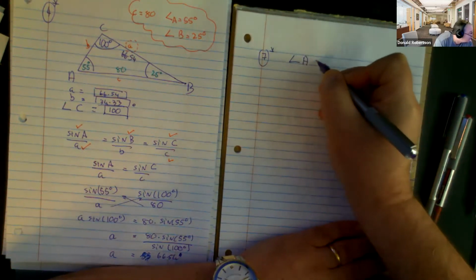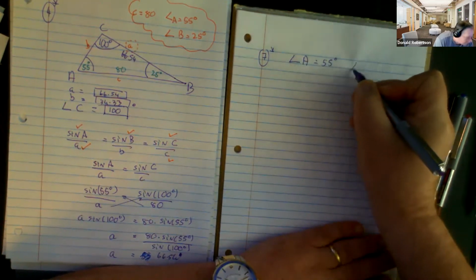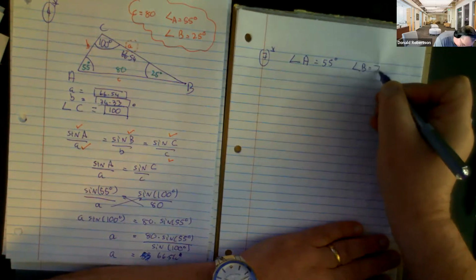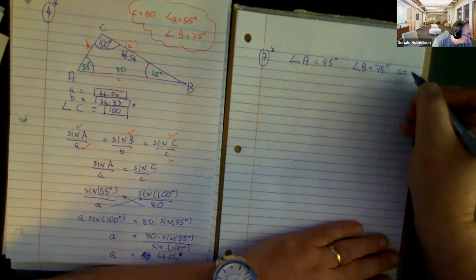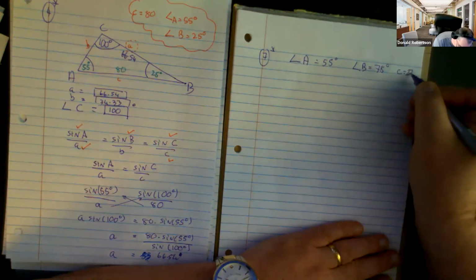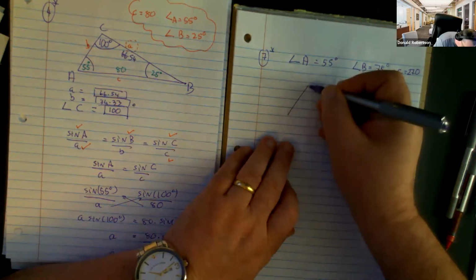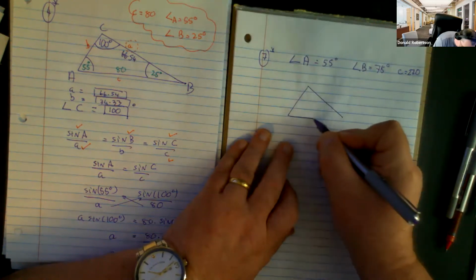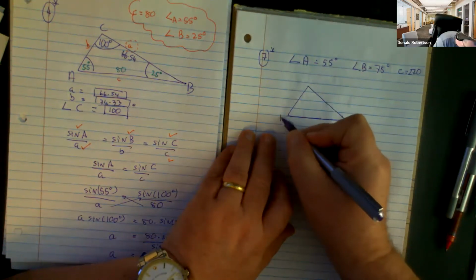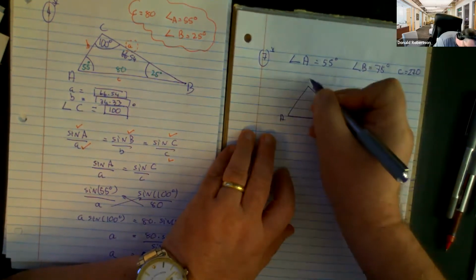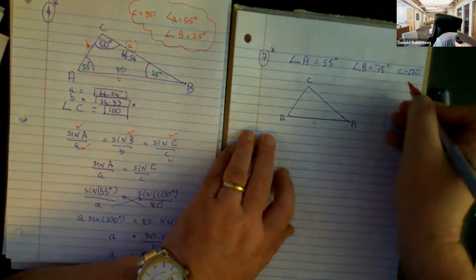They tell you angle A is 55 degrees. They tell you that angle B is 78 degrees. And they tell you little c is 270 units long. And I've got a triangle that looks something like this. This is A, this is B, and this is C. And little c is 270.